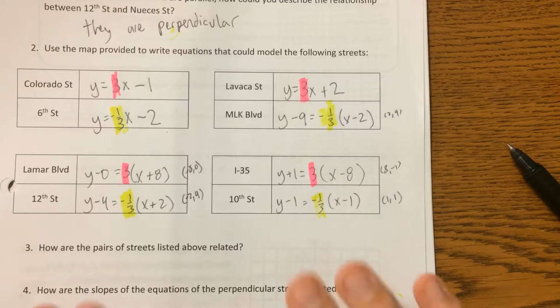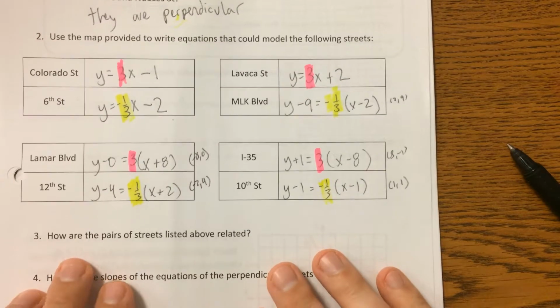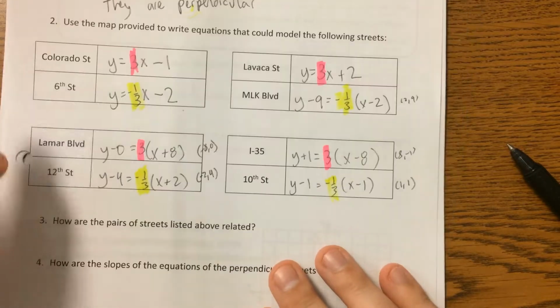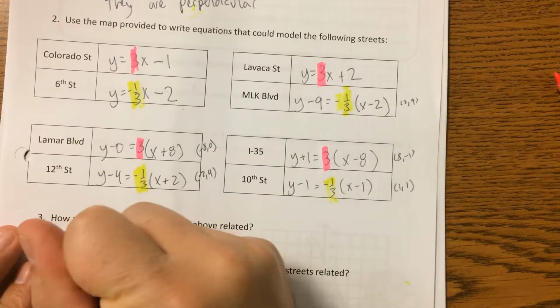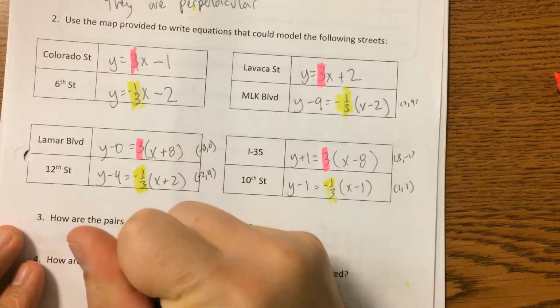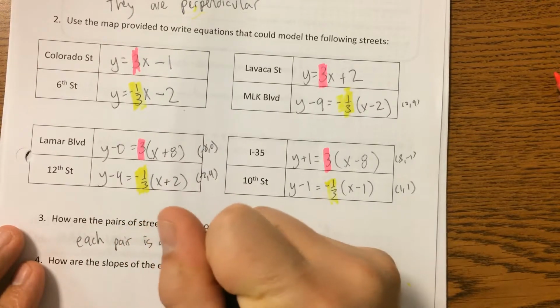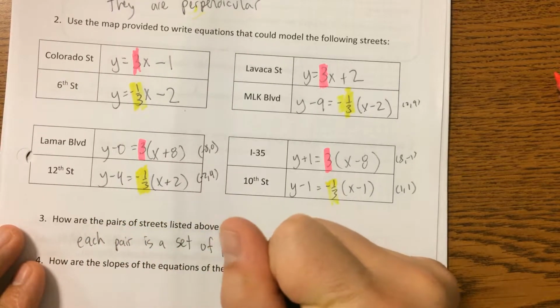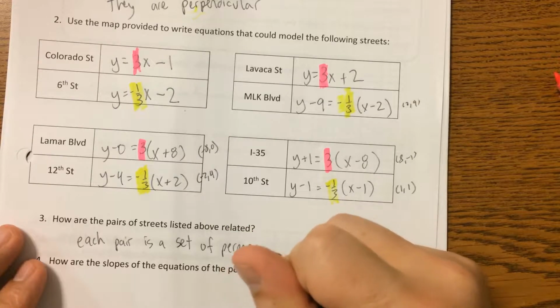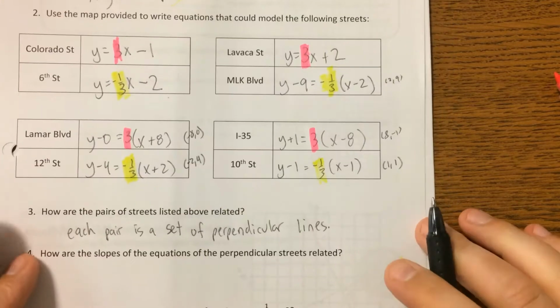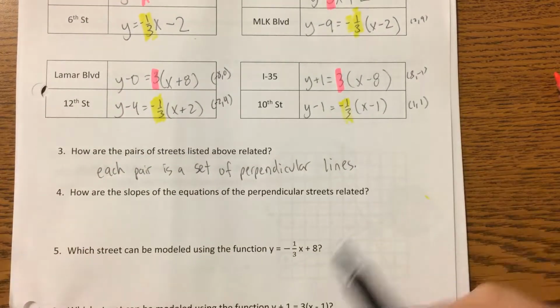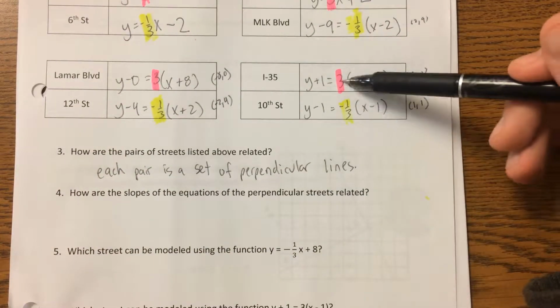So let's elaborate on this a little bit. Number 3 says, how are the pairs of streets listed above related? Well, in each pair, you have a set of perpendicular streets. Each pair is a set of perpendicular lines. And how are the slopes of the perpendicular streets related?